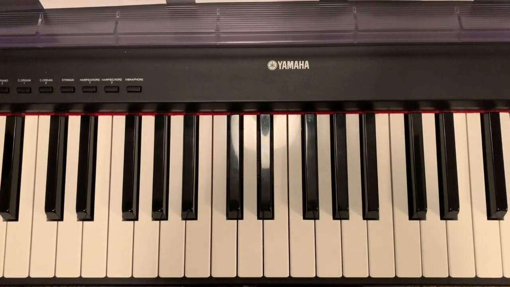Hello and welcome back. Now that you know the names of the white keys, we are going to learn the names of the black keys. To do this, you need to know two different terms. One is sharp and the other is flat. And this will help if you can remember this chant.